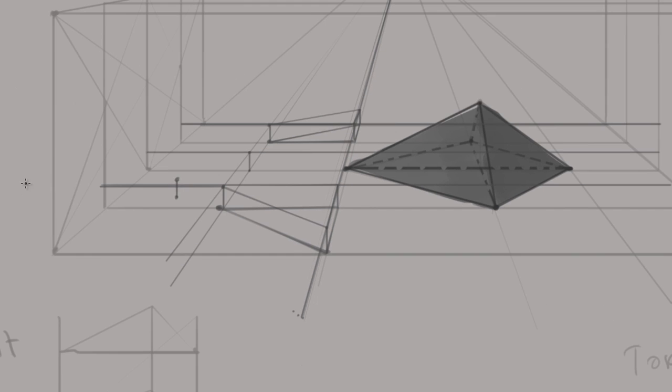Don't worry too much, because this line is exactly on top of this one. It just sometimes happens, millions of times, when you're drawing in perspective. So we have lifted this object a little bit up.